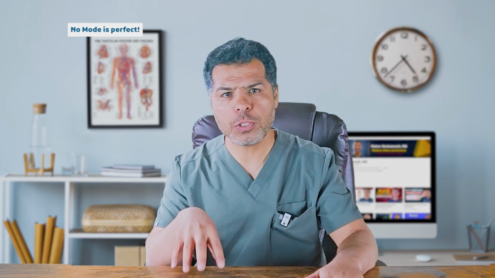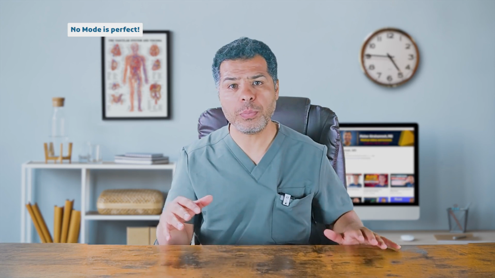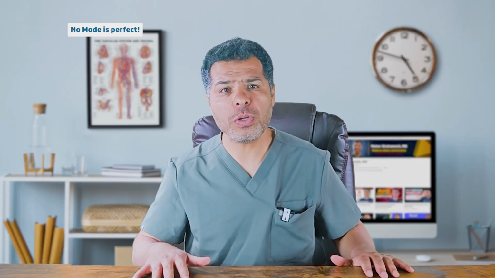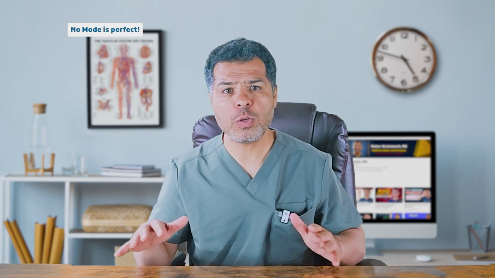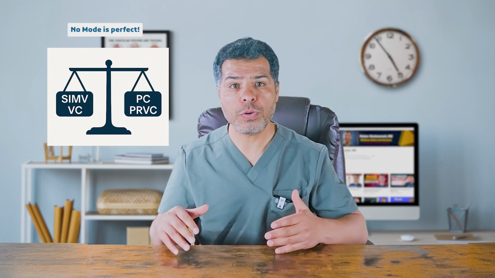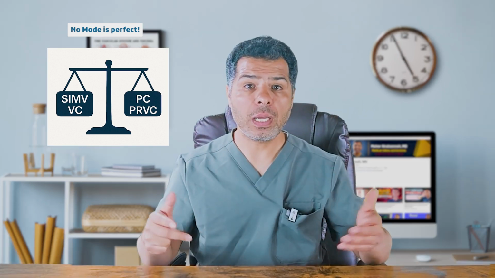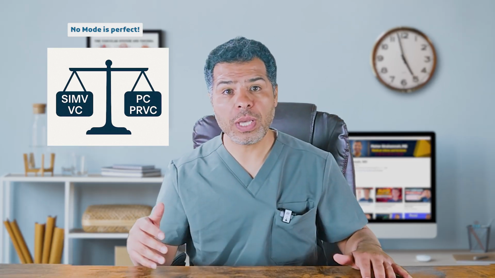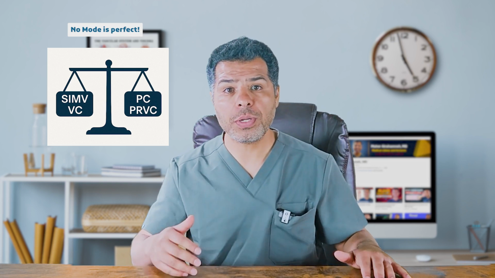Now, SIMV, synchronized intermittent mandatory ventilation, is essentially a blend of VC or PC with pressure support modes. I won't dive deeper into SIMV here as I rarely use it in clinical practice today, and there is no strong clinical justification for choosing it over other modes. In fact, current evidence does not support the superiority of one mode over the other in terms of clinical outcomes for patients with acute respiratory failure or other critical care conditions.